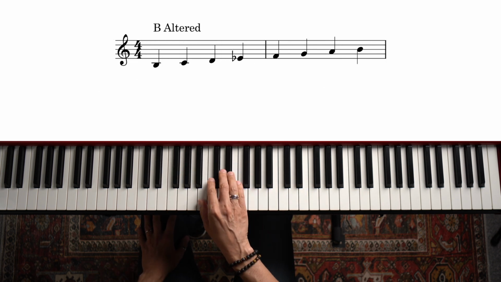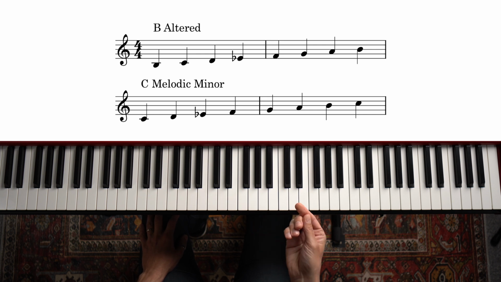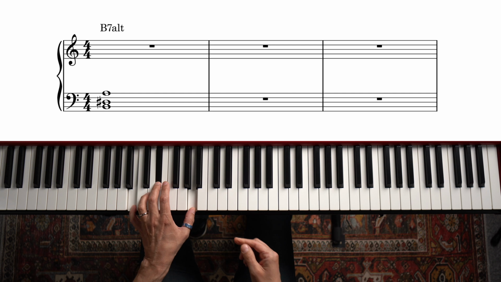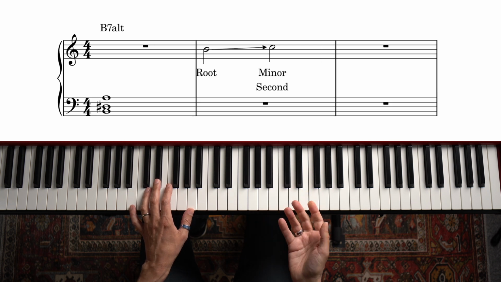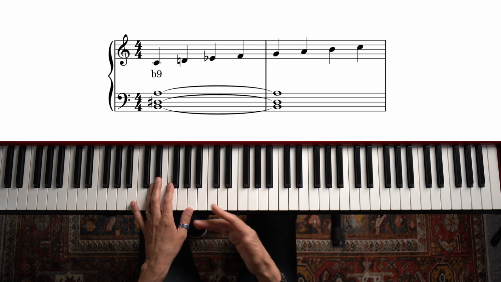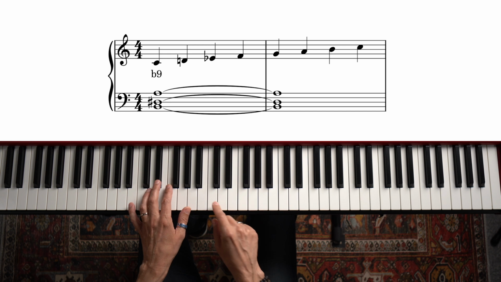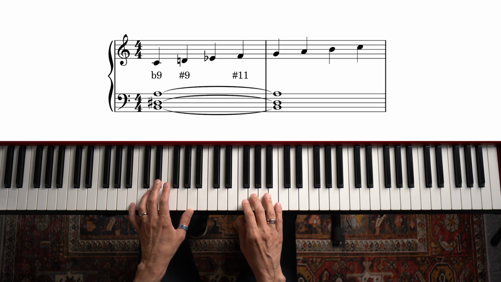Here's a B altered scale. And once again, these are the exact same notes as the C melodic minor scale. So whenever I need to play an altered scale over a given chord, in this case B7, I just think up a half step from the root of the chord and then play melodic minor from there. The altered scale contains all possible alterations: flat 9, sharp 9, sharp 11 and flat 13.